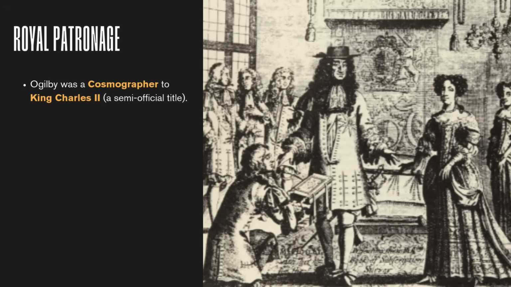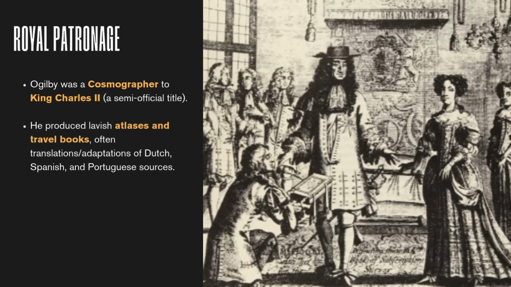Now, the thing about John Ogilby was he had a semi-official title of cosmographer to King Charles II. And as you guys know, King Charles II and other kings and queens of the day, many of them were melanated people. Yes, they were. But King Charles II, most of the images you see of him have him looking very Italian looking, but he is actually a melanated man. And the woman right next to him is his wife, Katherine. And as you can see, she's clearly melanated too.